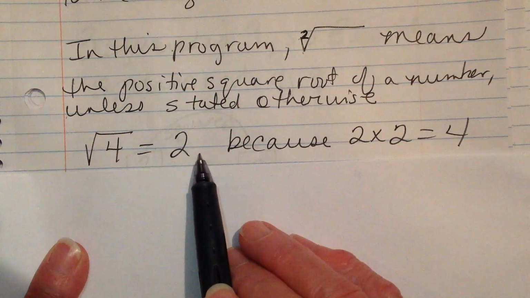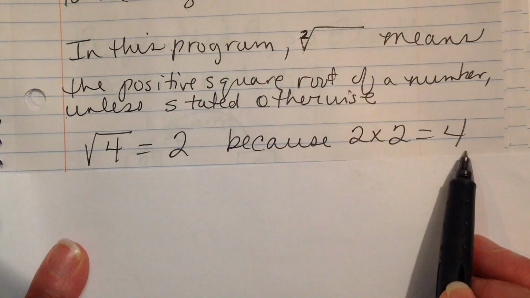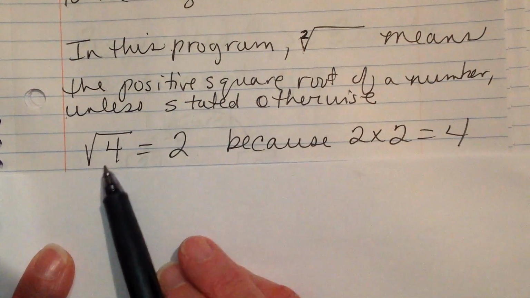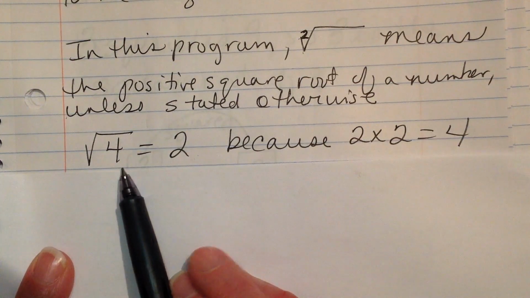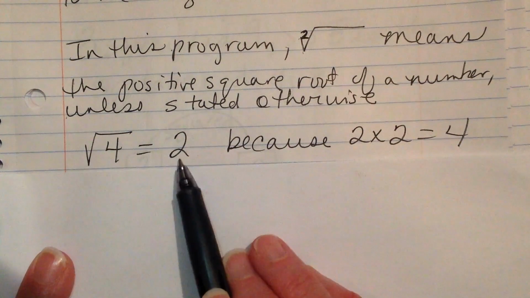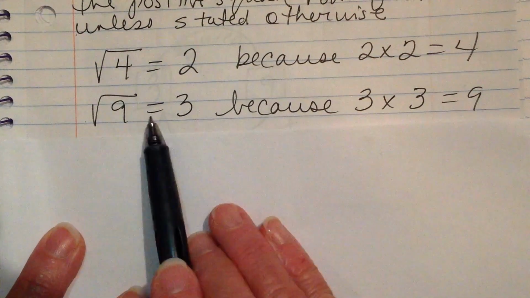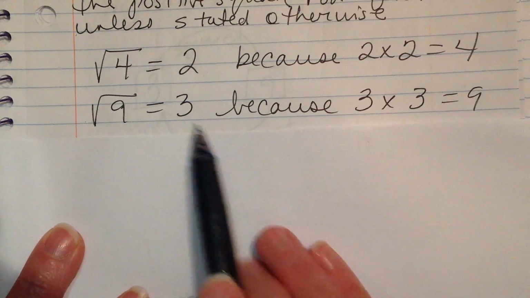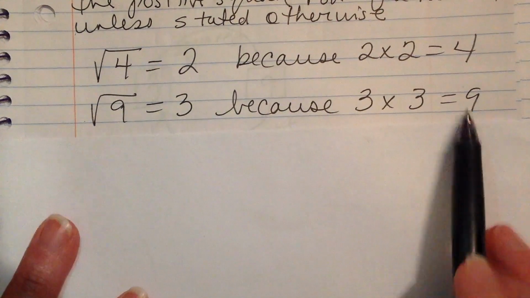It equals 2 because 2 times 2 equals 4. So when you're taking the square root of a number, you're asking yourself, what number times itself gives you 4? Well, it is 2 times 2. Therefore, the square root of 4 is equal to 2. The square root of 9 is equal to 3 because 3 times 3 equals 9.